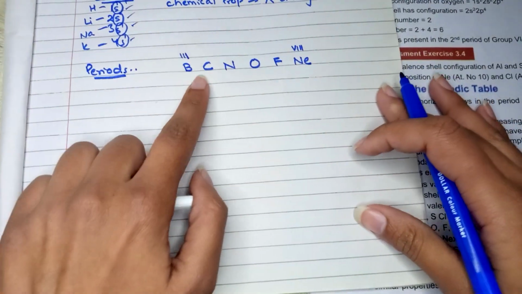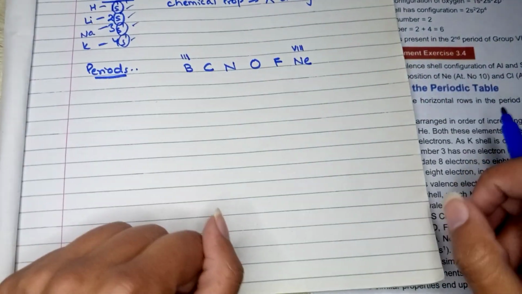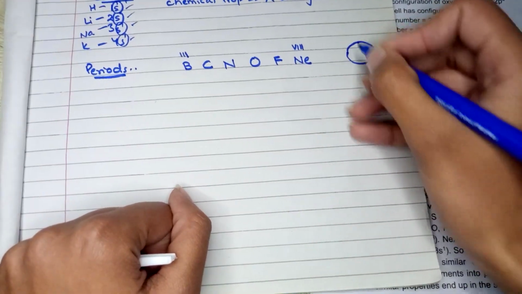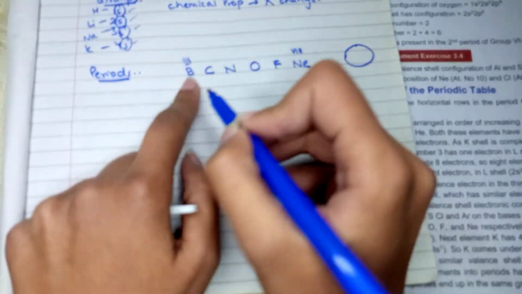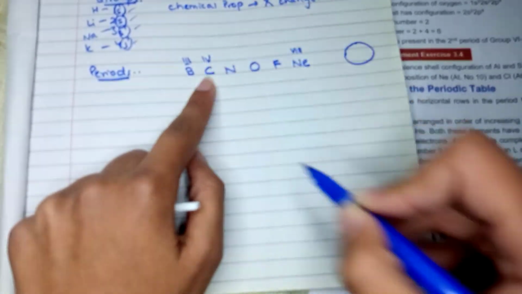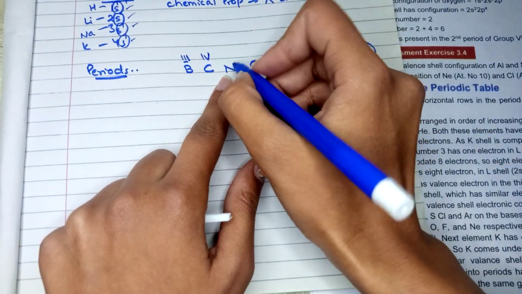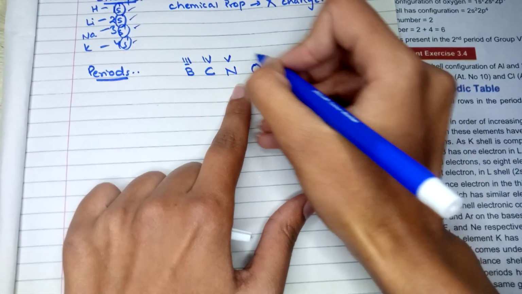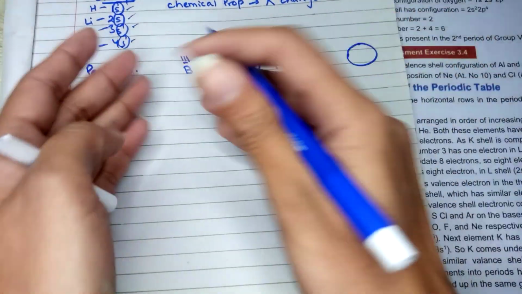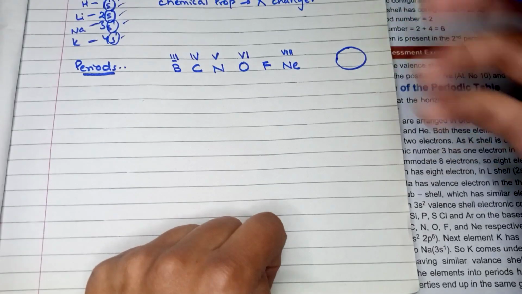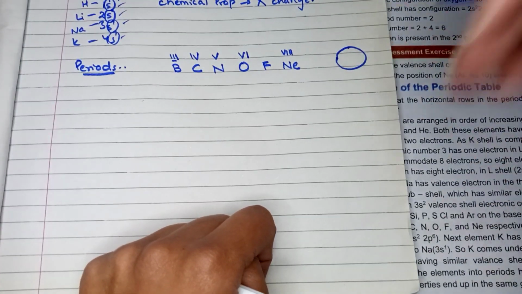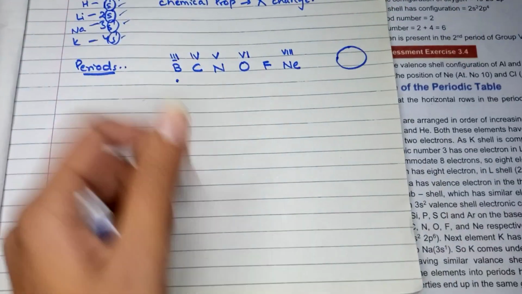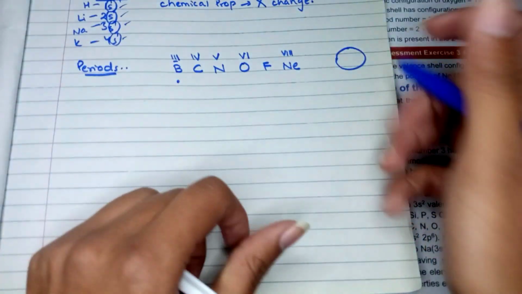So here you can see the group number is changing. The group number tells you how many electrons the element has in its valence shell. Boron would have 3 electrons. Carbon belongs to the fourth group, so it would have 4 electrons. Nitrogen belongs to the fifth group, so 5 electrons in its valence shell. Oxygen belongs to the sixth group, so 6 electrons. So as you move along a period, one more electron gets added in each successive element.